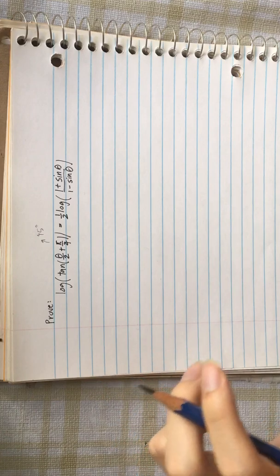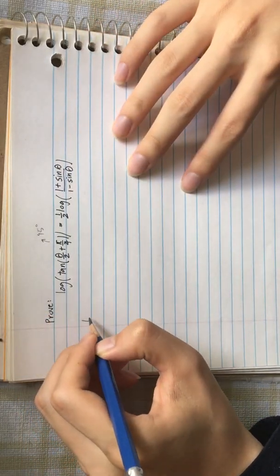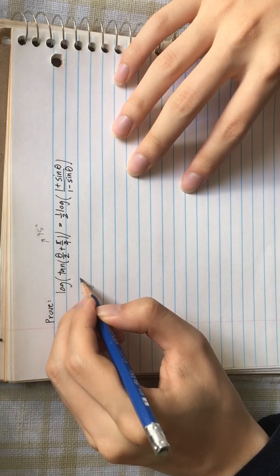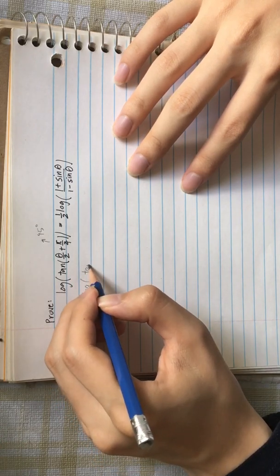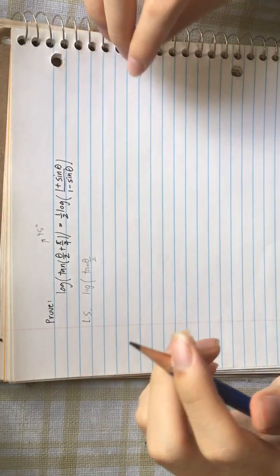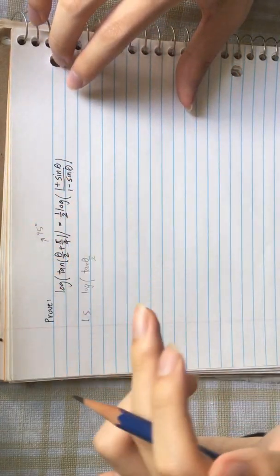When we're doing these proofs, we want to remember to always start with the side that looks more complicated. Well, this side probably looks more complicated, right? So let's go ahead and see what we can do. So we have the left-hand side, log of tangent. Actually, before we do that, we're going to see if we can manipulate this a little bit.